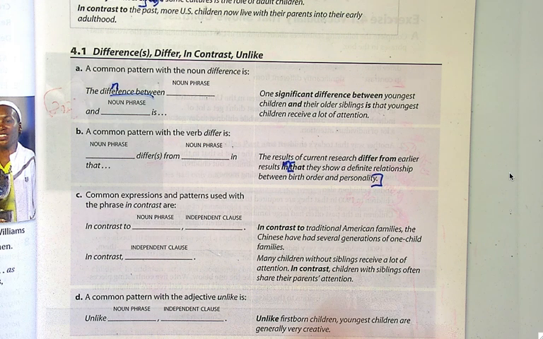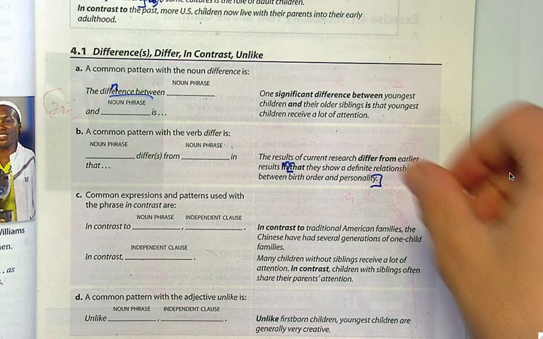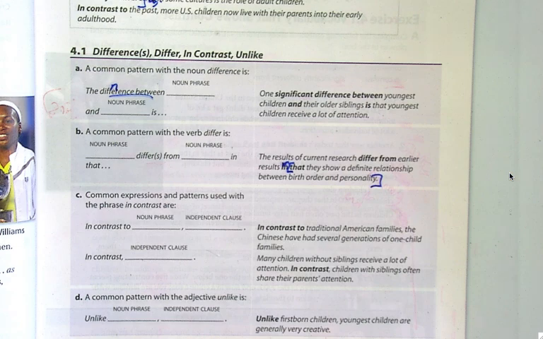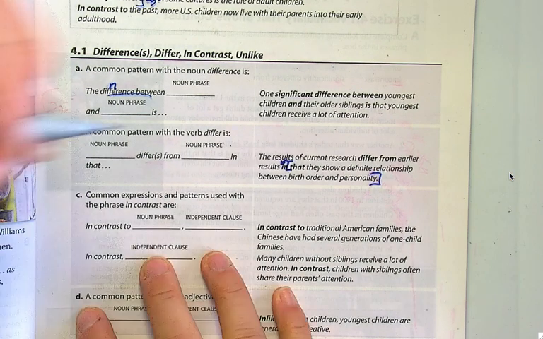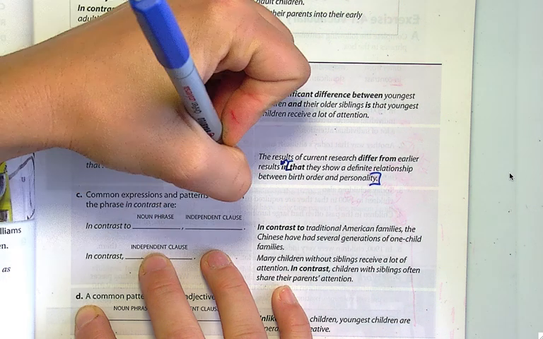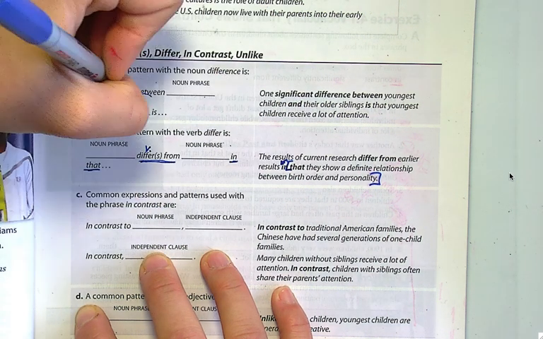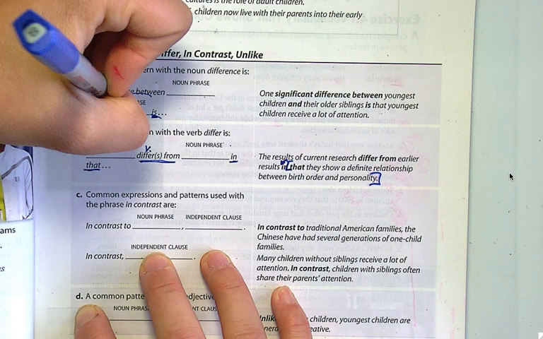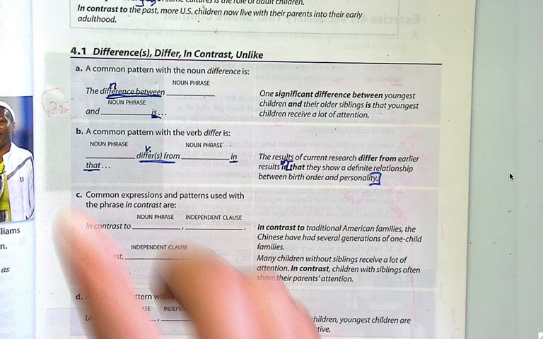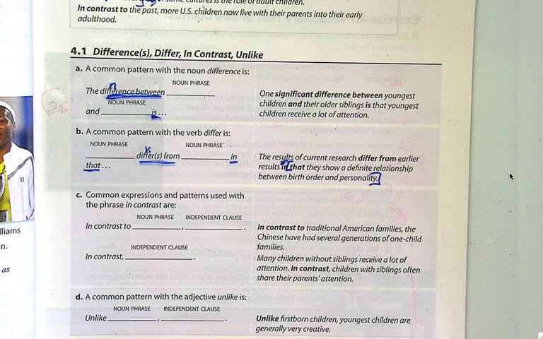So in this one, we're looking at a noun. In this one, we're looking at a verb. Let's keep going. So we've got differ from, differ in that. And this is our verb. Difference between is. So we've got three main parts. We're looking at these pieces, these chunks of language. You kind of want to work on remembering them together. The more you use these, the easier it will be to remember them.